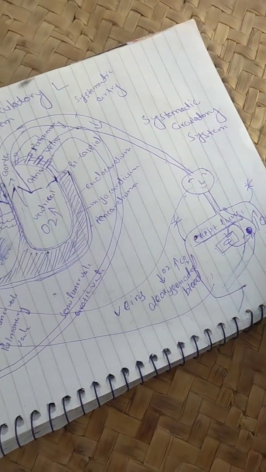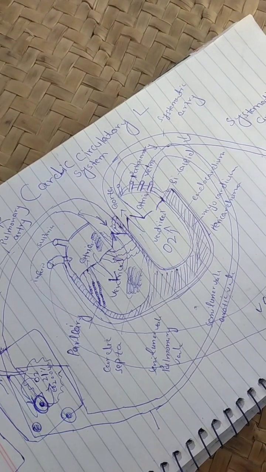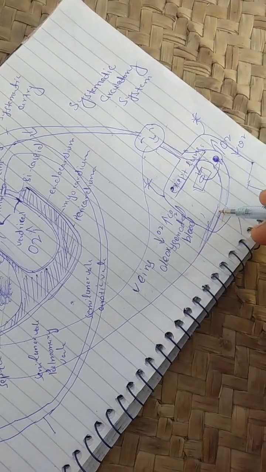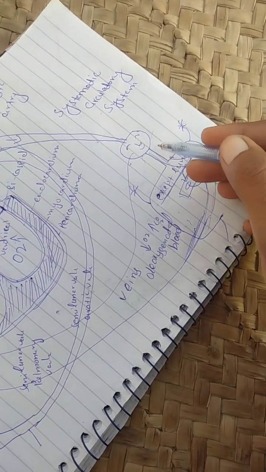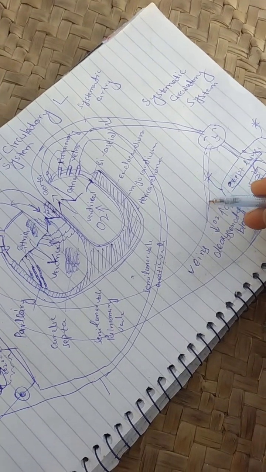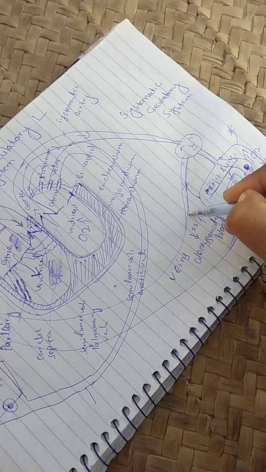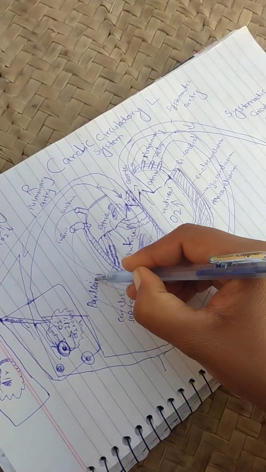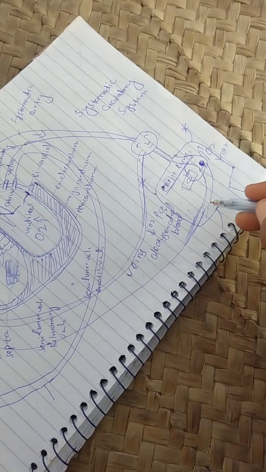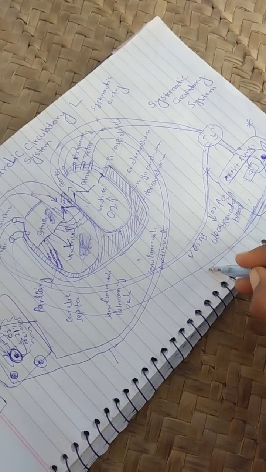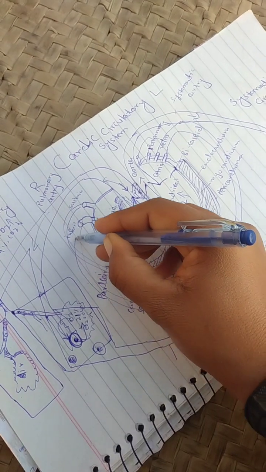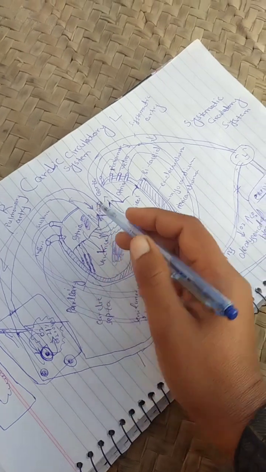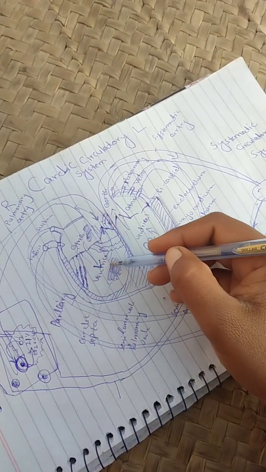This deoxygenated blood enters the superior vena cava from the head, and from the lower part of the body deoxygenated blood enters the inferior vena cava, and the venae cavae open into the right atrium.